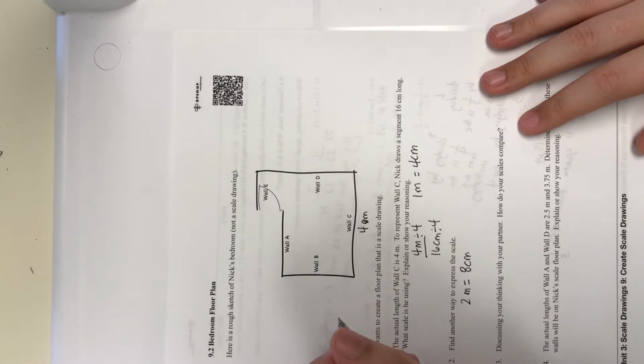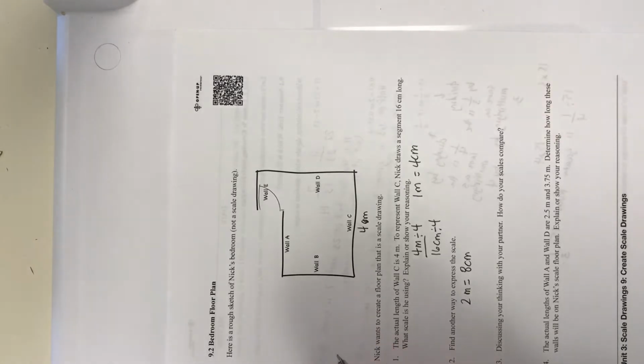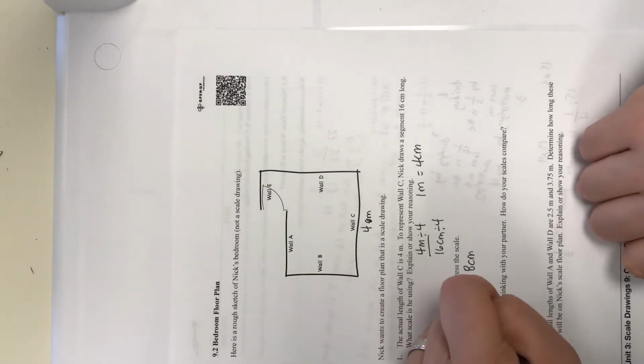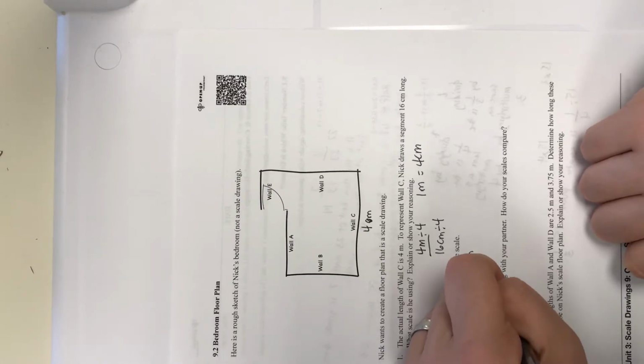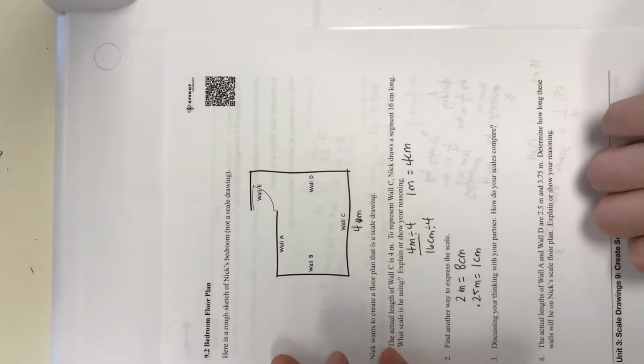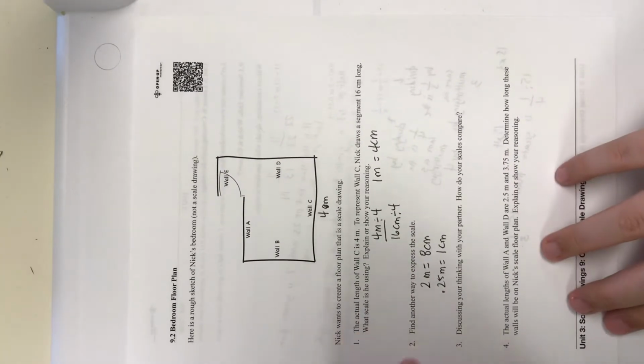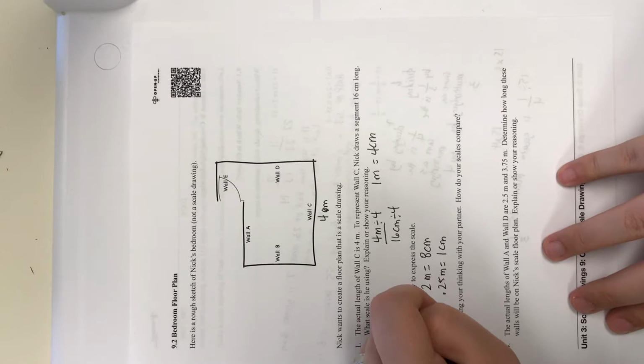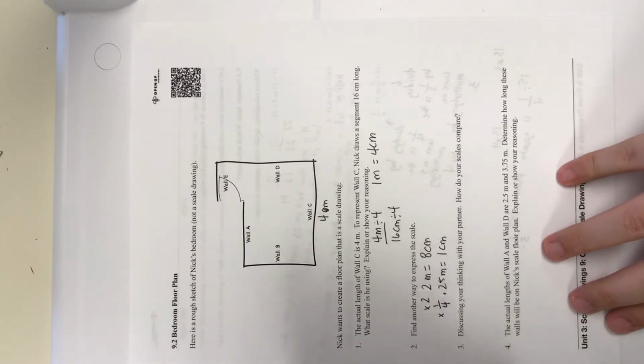I can also break it down further and say that 25 hundredths of a meter is equal to 1 centimeter. Both of those are equivalent scales. On the first, I multiplied everything by 2, and on this one, I multiplied everything by 1/4.